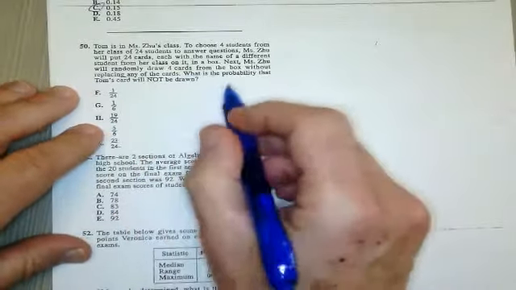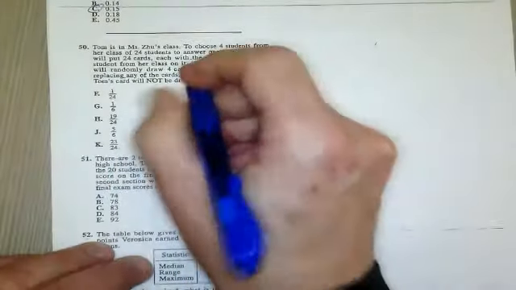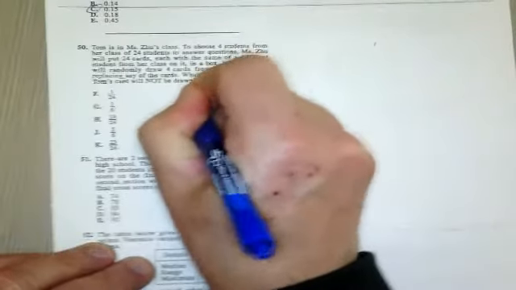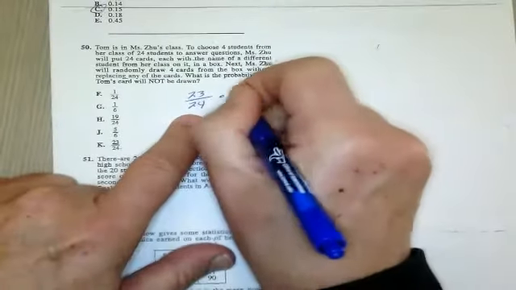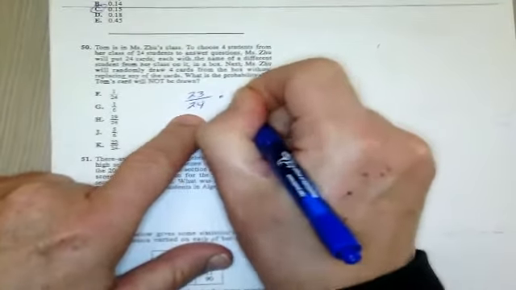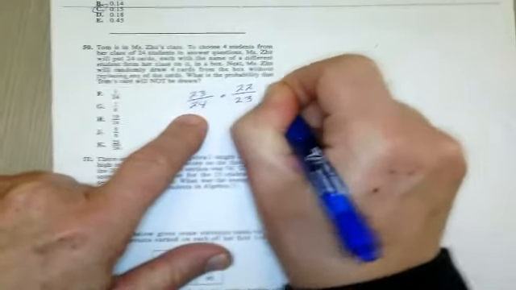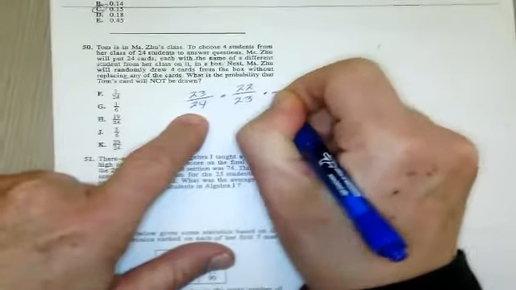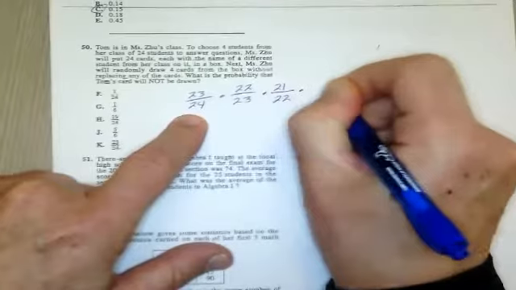Okay, so we don't want Tom's name. Tom's 1 out of 24. That means 23 of 24 are not Tom. That's the first probability. So she's doing this 4 consecutive times. She took 1 card out, not Tom. So that means we now have 23 cards, and of those 23 cards, 22 are not Tom. So she does it again. We took 1 more out. That makes that 22, which makes this 21 over 22, not Tom.